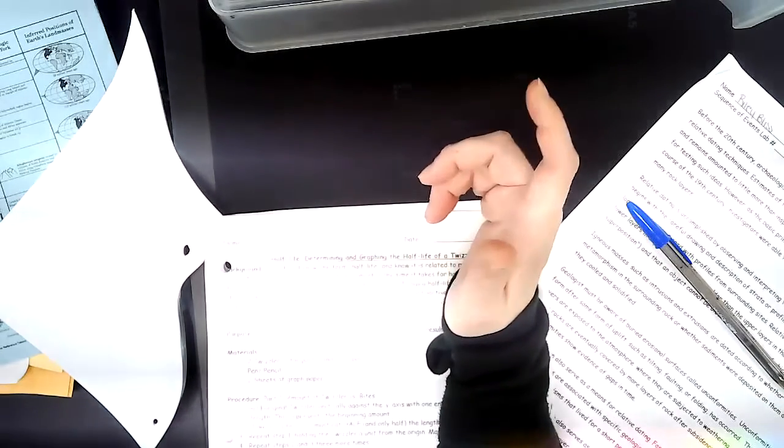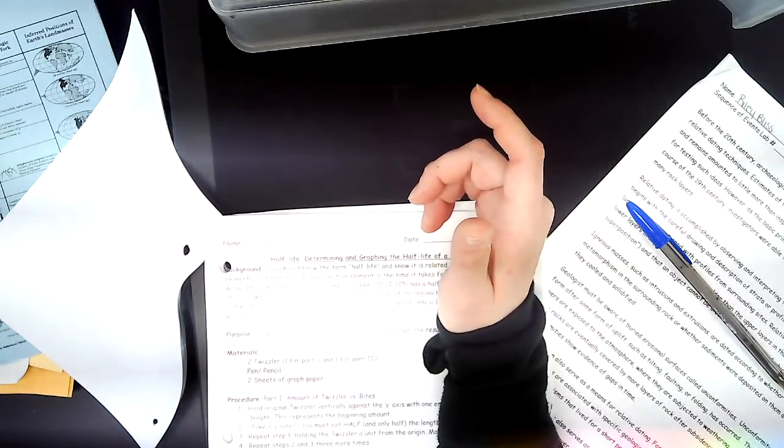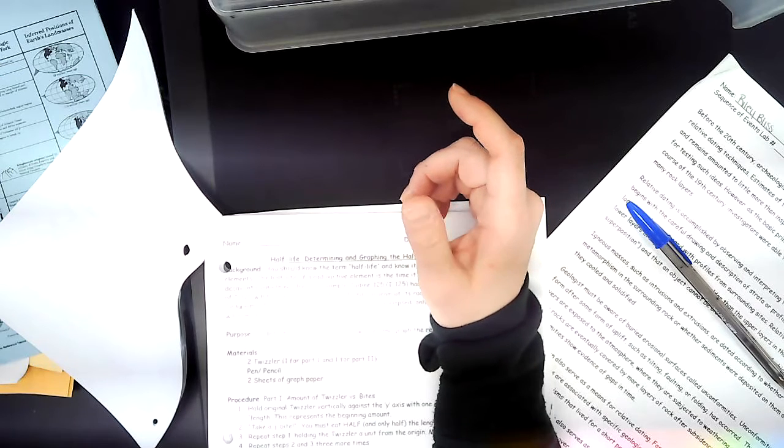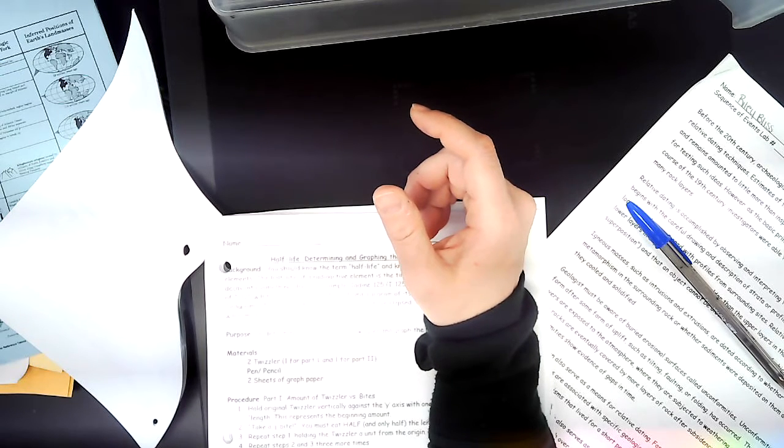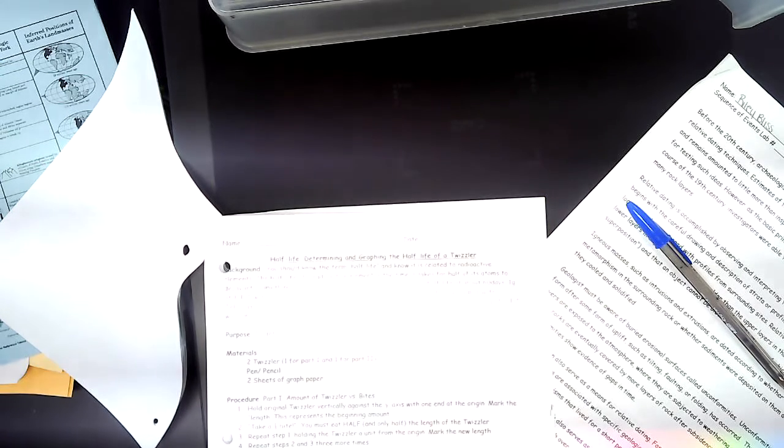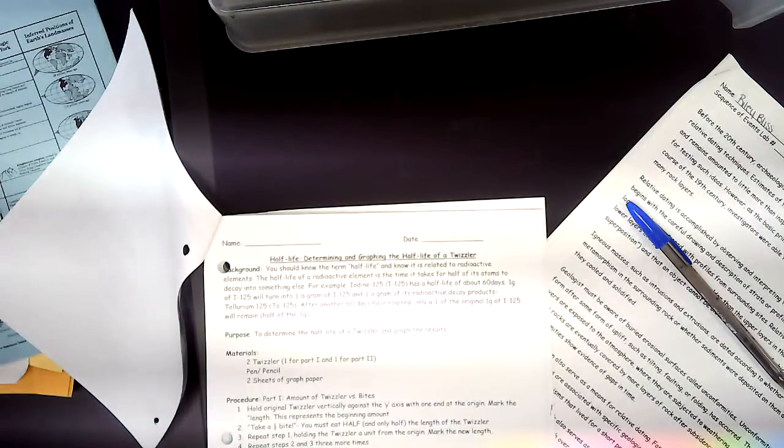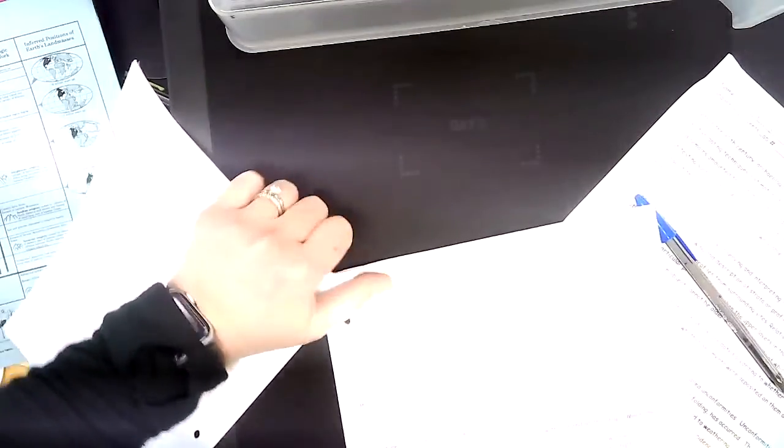Are there any blank pages around here for those of you who have a double-sided packet? All right, so those of you who have the double-sided packet, take your packet, grip it in your hands like this. I'm going to pause this for a second.